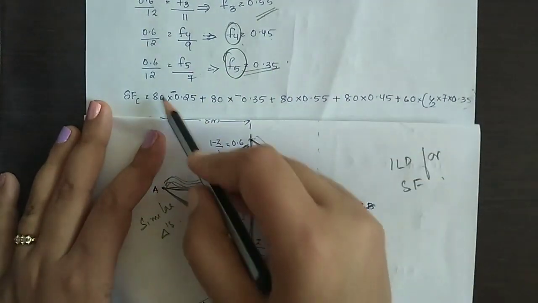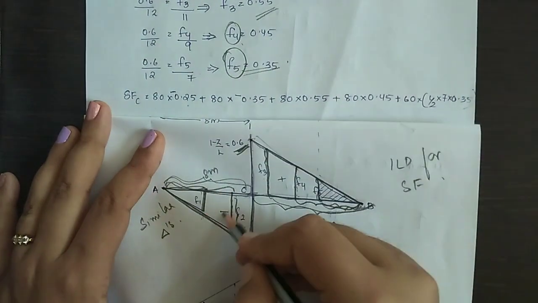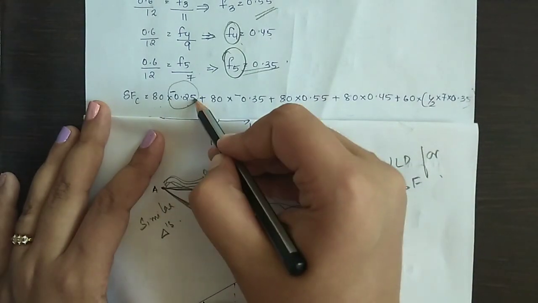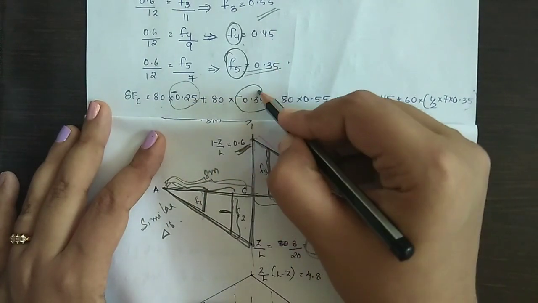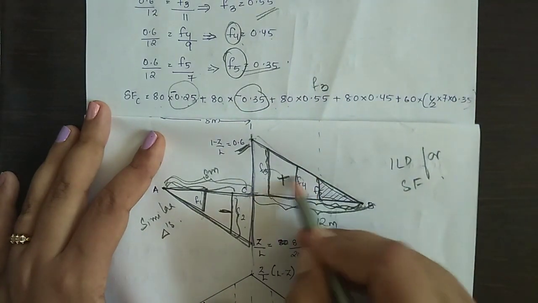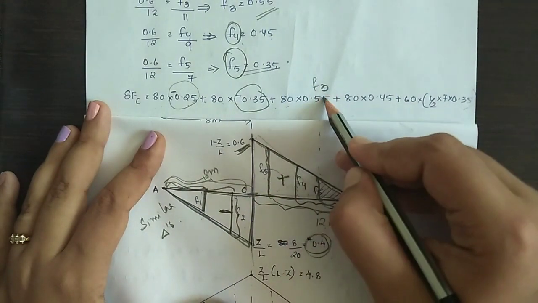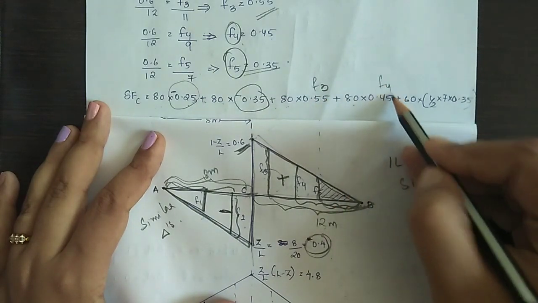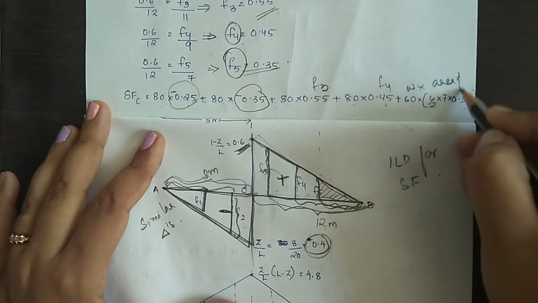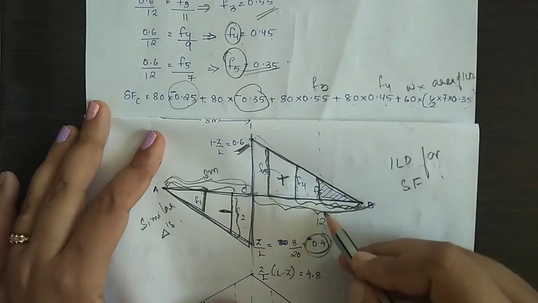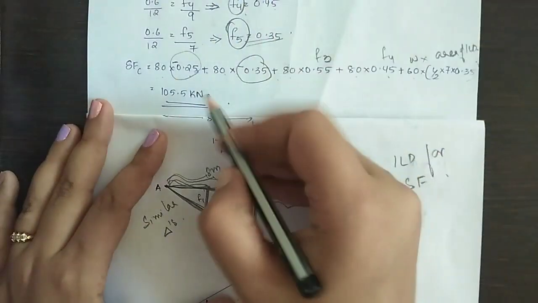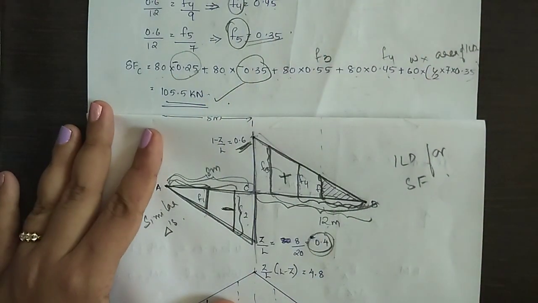Now shear force at section becomes 80 into minus 0.25, minus since this portion is minus, F1 and F2 are negative, so minus 0.25, plus 80 into minus 0.35, plus 80 into 0.55. This is F3. This portion is positive, therefore F3, F4, F5 are positive. Therefore 80 into 0.55 plus 80 into 0.45, this is F4, plus 60, that is load into area of ILD. That's a triangular portion, therefore half into base 7 meter distance, and height is F5, that is 0.35. Together the value comes out to be 105.5 kilonewton.